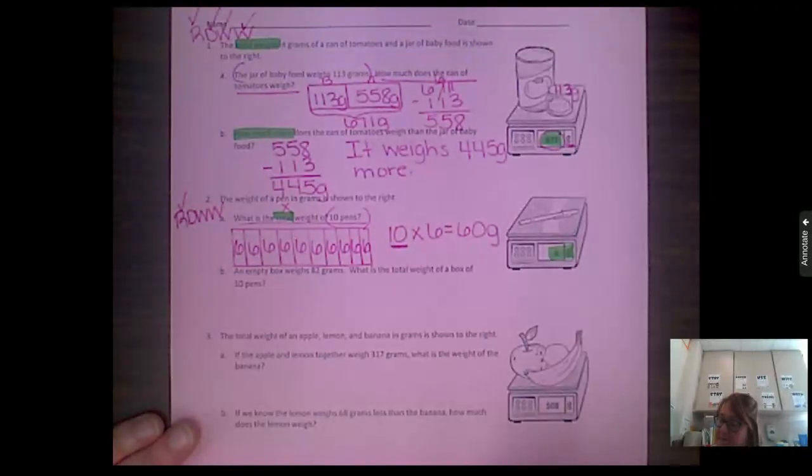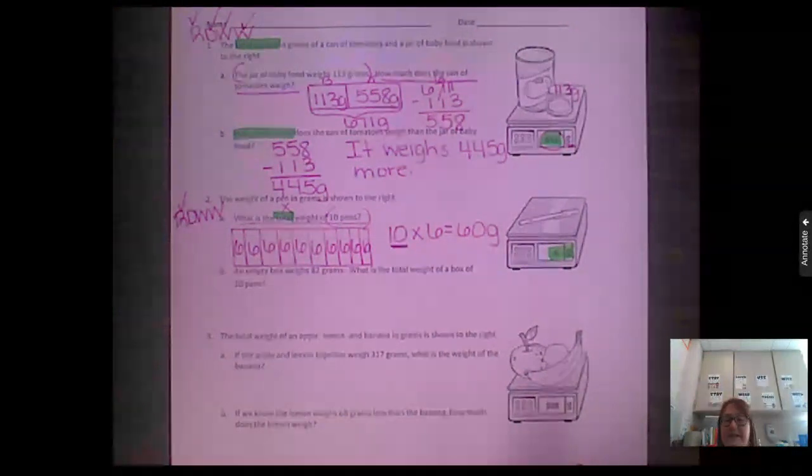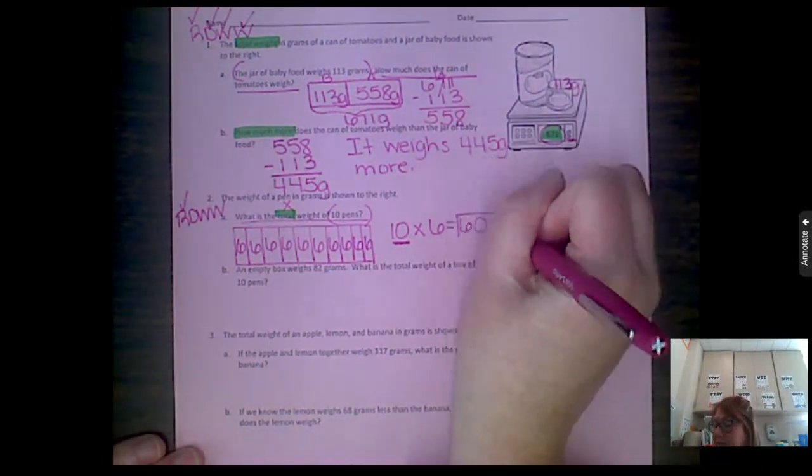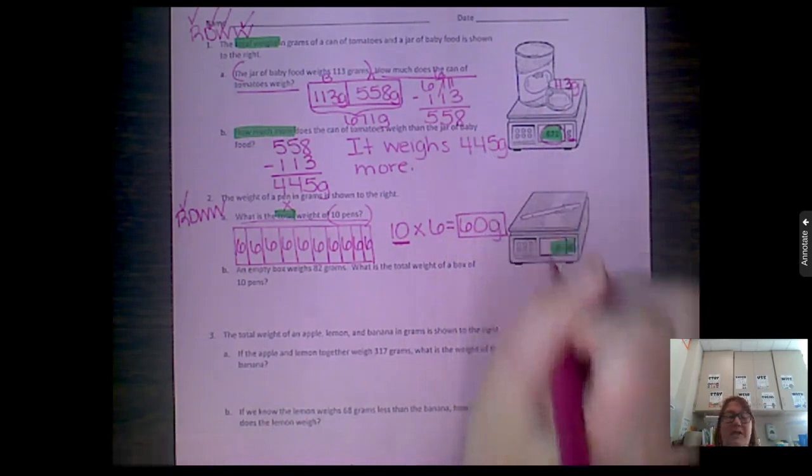There's a part B. So it says an empty box weighs 82 grams. What is the total weight of a box of 10 pens? So let's think about what that is saying. So if we have a box of 10 pens, we know that the weight of the 10 pens is going to be 60 grams. That's just the pens.